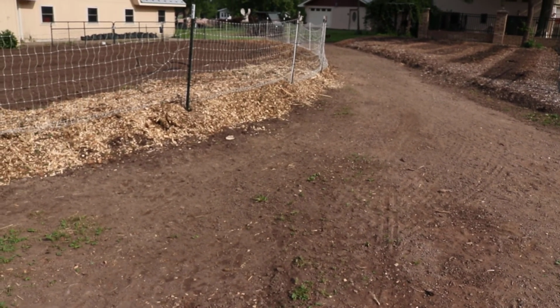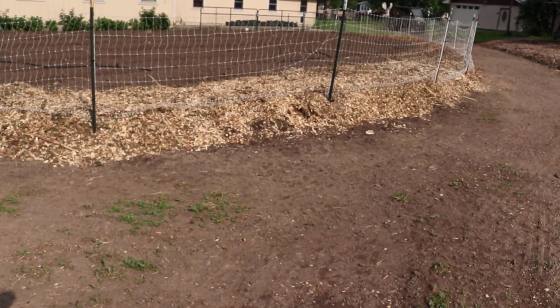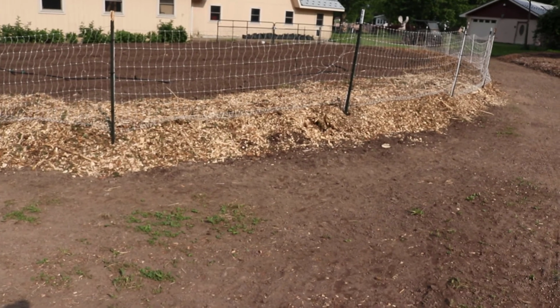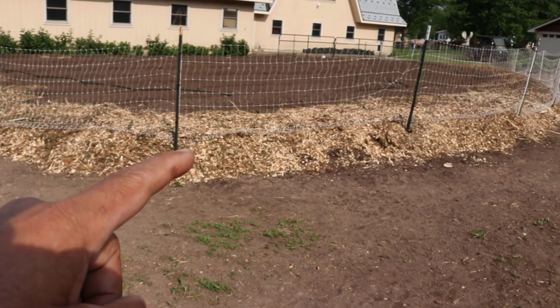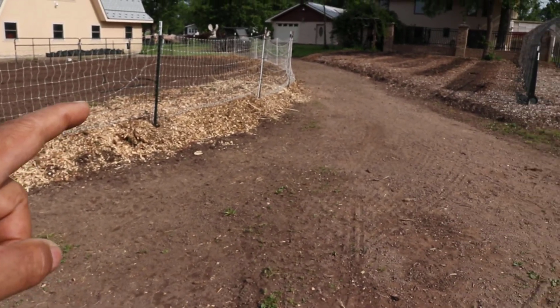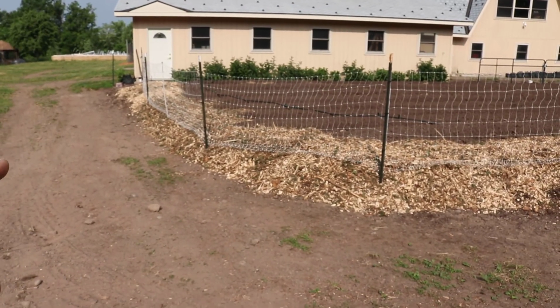Once I removed all that material and got down to the gravel, removing the sod in a sense, I came back in and repiled the old wood chips, which were breaking down nicely, and then topped off the wood chips with multiple loads of wood chips around here.